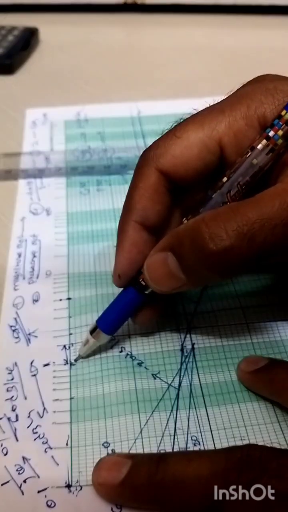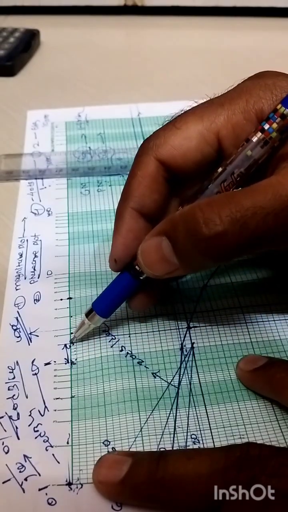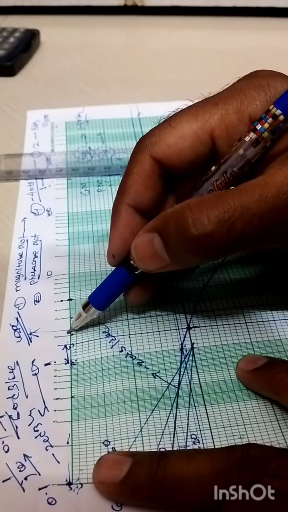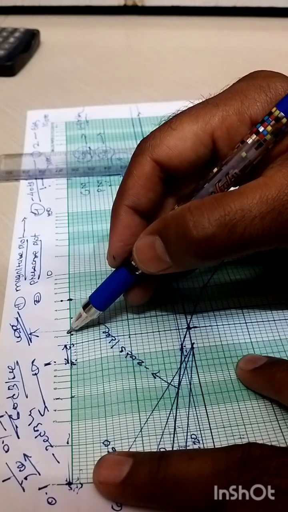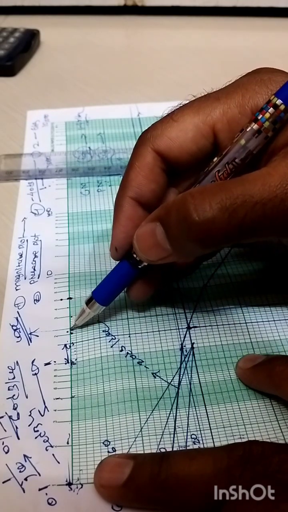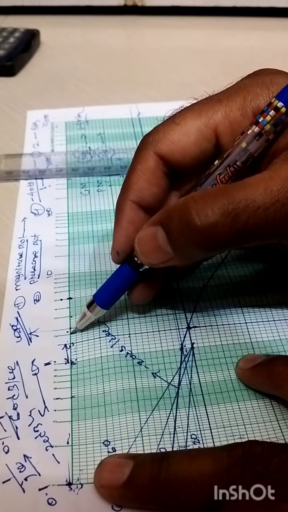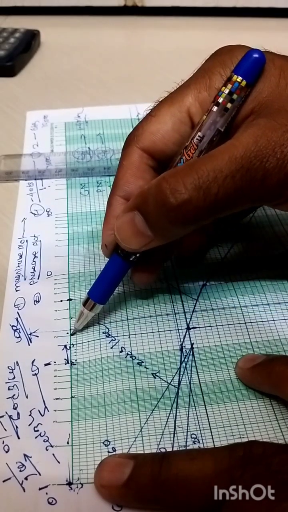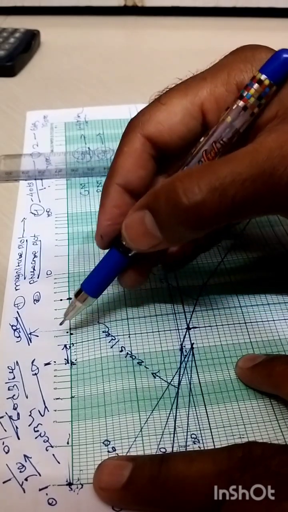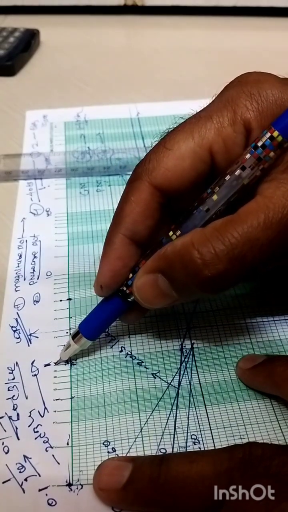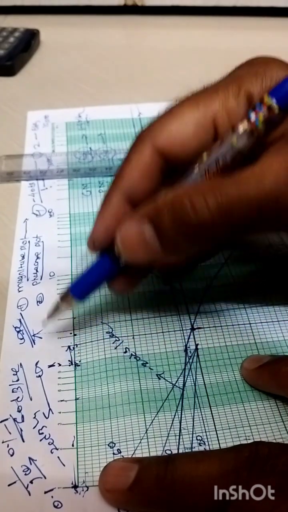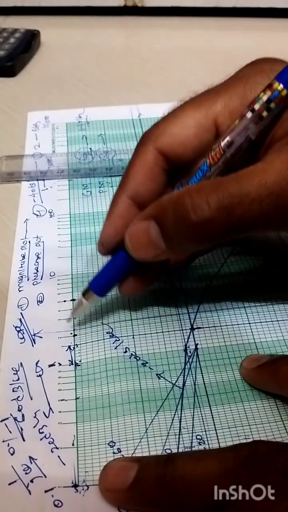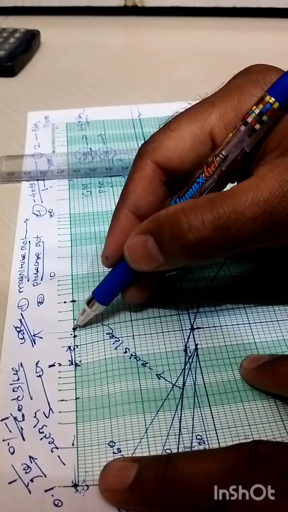So it is 1, and apart from this one, as we are having 1, 2 and 3 divisions, it is located after this second vertical line, right? After this second vertical line, up to this point, the desired frequency is how much? It is 1 radian per second. So here it will become 2 radian per second. So it is 2 point something, right?